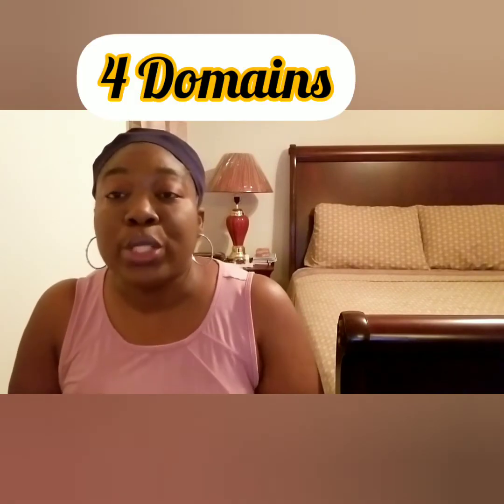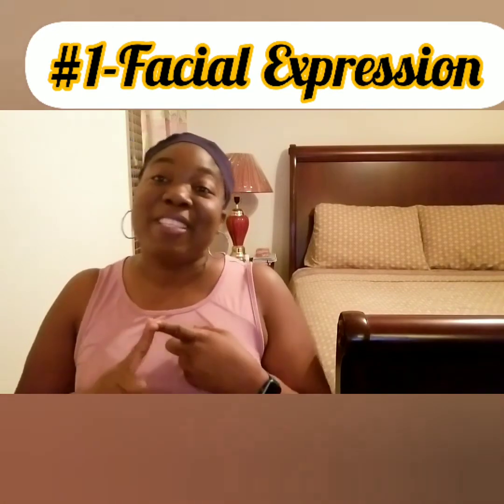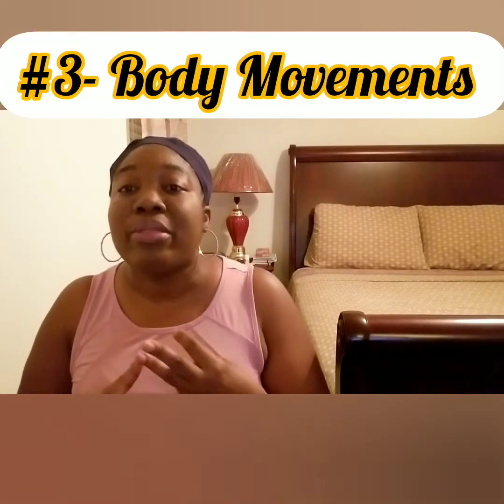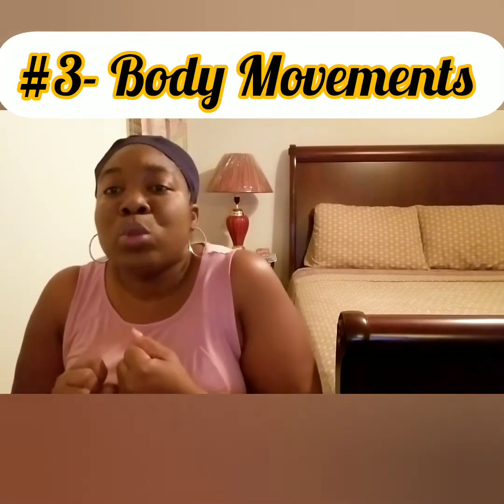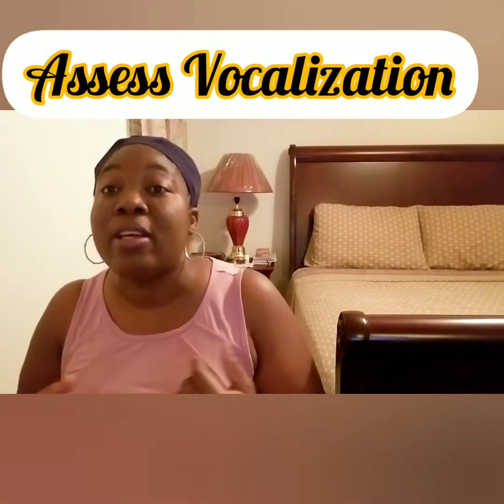Now, CPOT has 4 domains that we look at. Number 1, we look at our patient's facial expression. Number 2, we look at our patient's muscle tension. Number 3, we look at our patient's body movements. And number 4, we look at our patient's compliance with the ventilator support that the patient is getting for our orally intubated patients, or we assess for vocalization of pain for patients who are extubated.